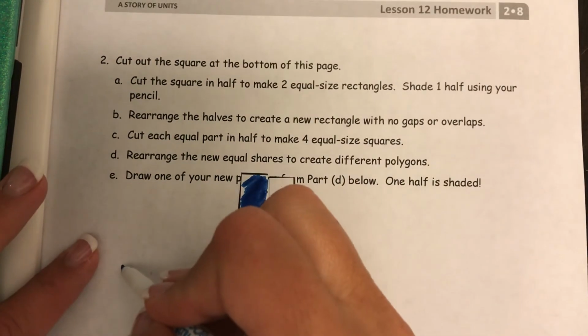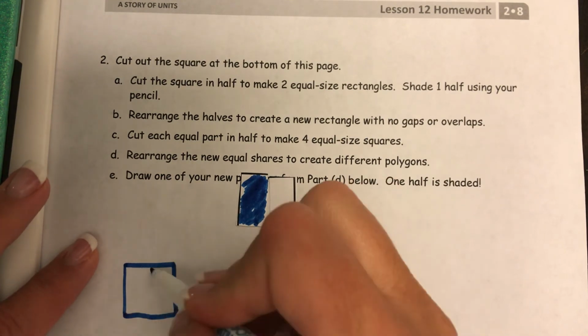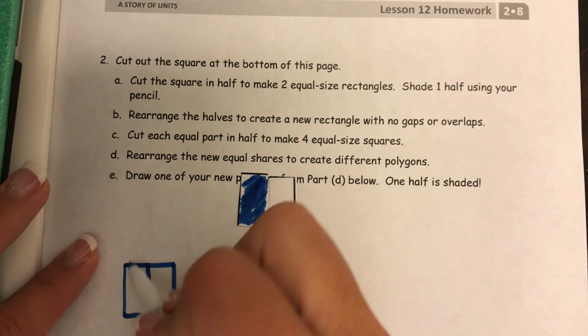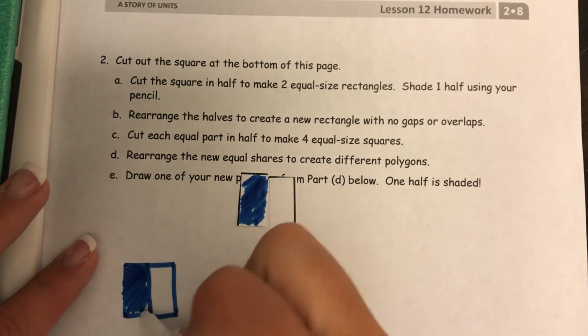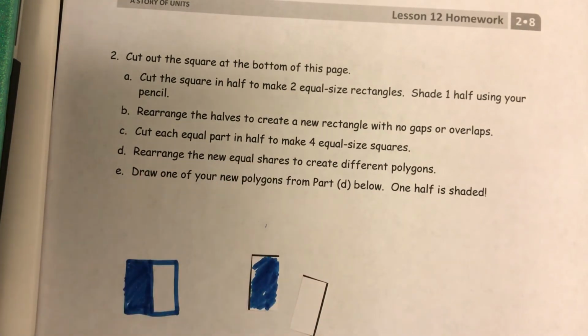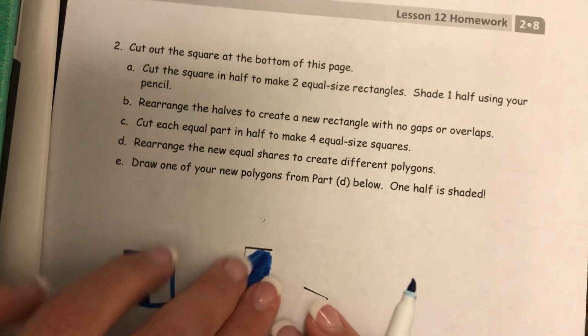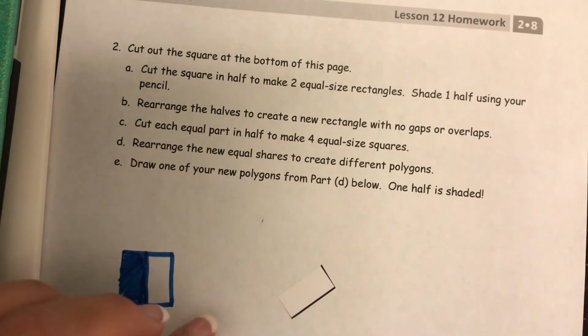Now, since you probably don't want to cut this out, this is what you would do. You would draw your square, okay, then cut it in half and shade it. Okay. Then it says rearrange the halves to create a new rectangle with no gaps and overlaps. Okay. Well, I can do another shape.